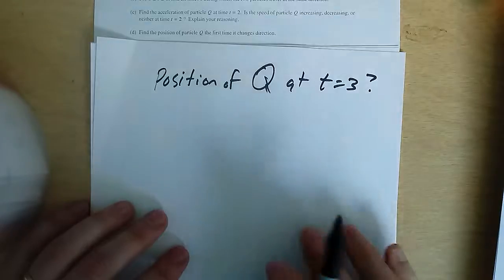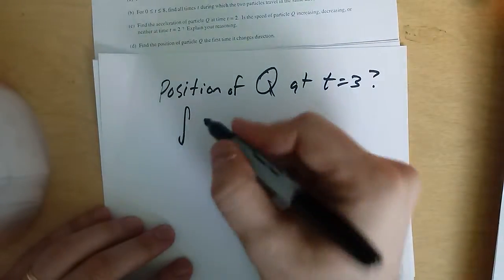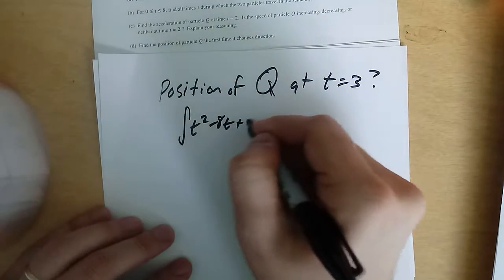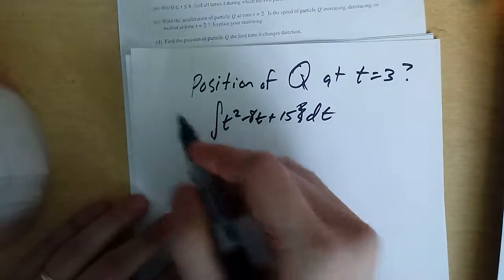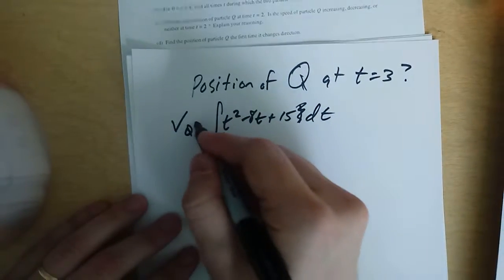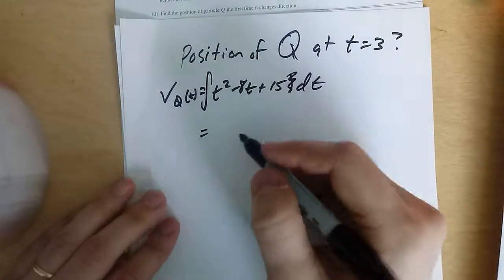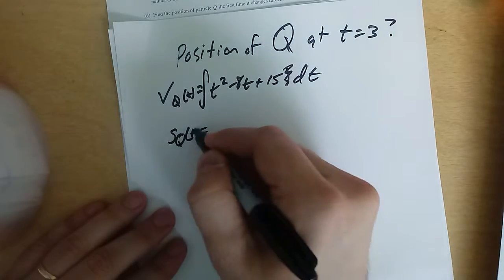So the way we're going to do that is take the integral of t squared minus 8t plus 15 dt. When I integrate that, we will get our position, which we can say SQ of t.